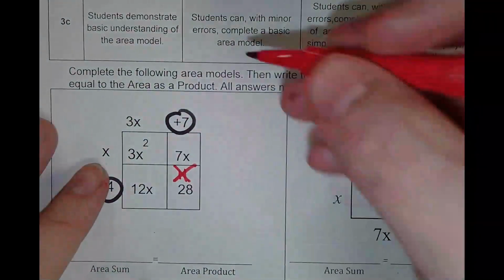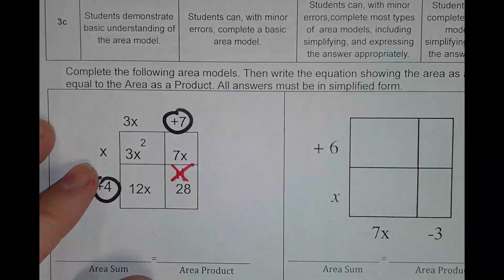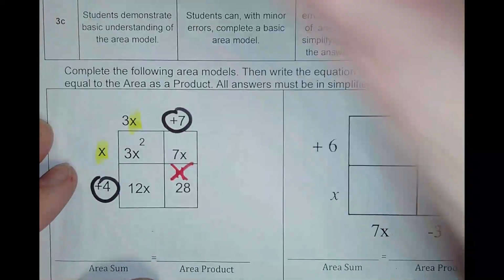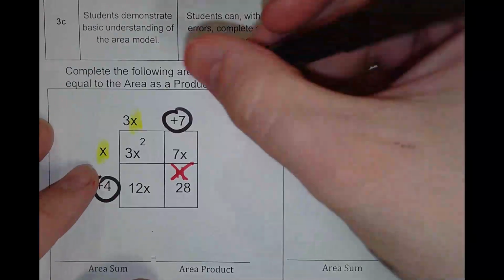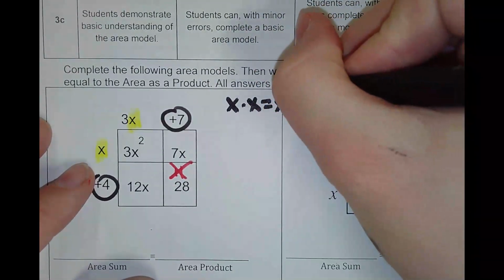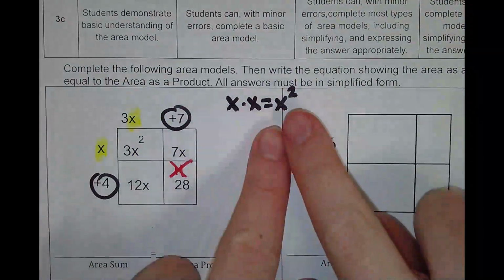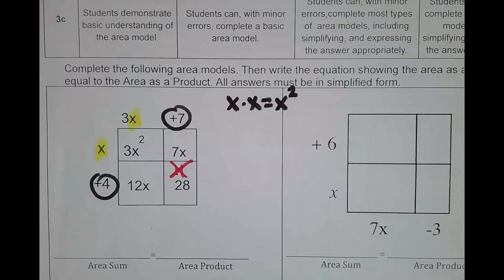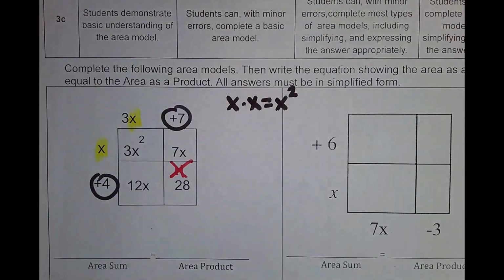Our second most common mistake is going to be this one right here. If it's x times x, what is x times x? X times x is a higher power of x. So keep that in mind for these problems. It is a very common mistake when it comes to these tests. So let's begin.